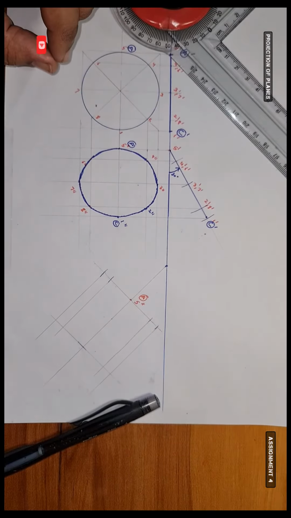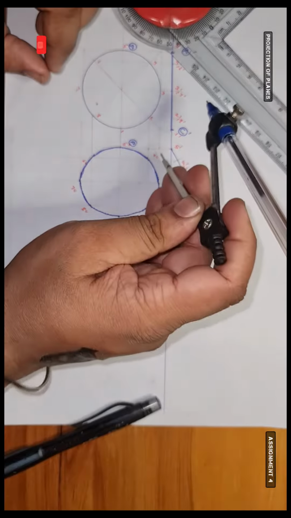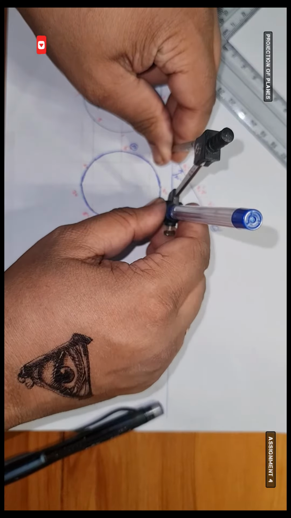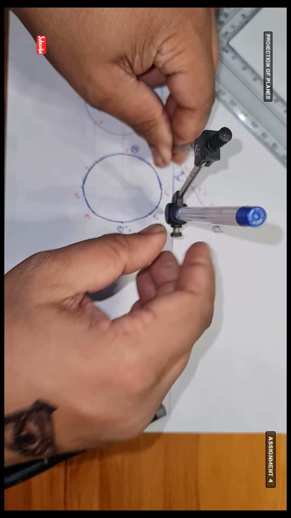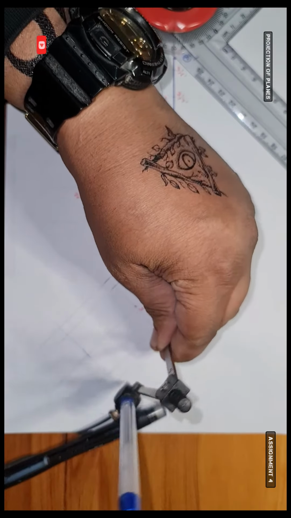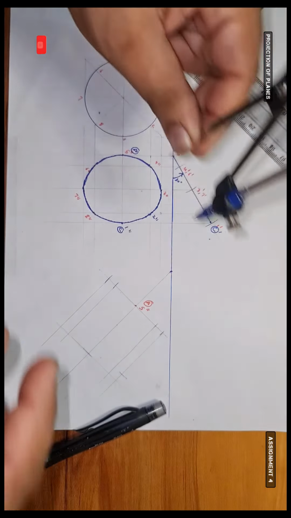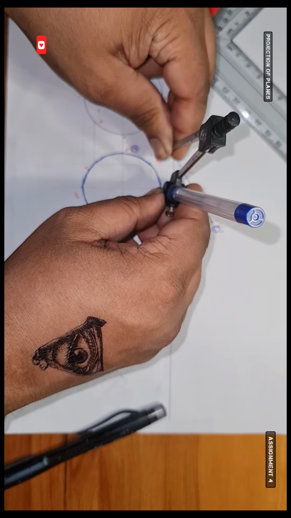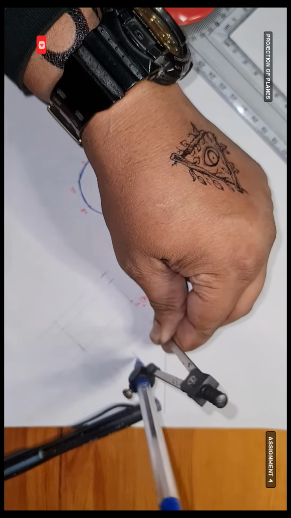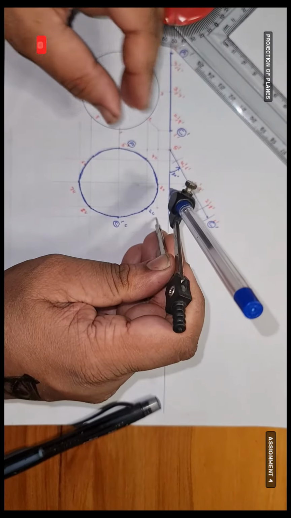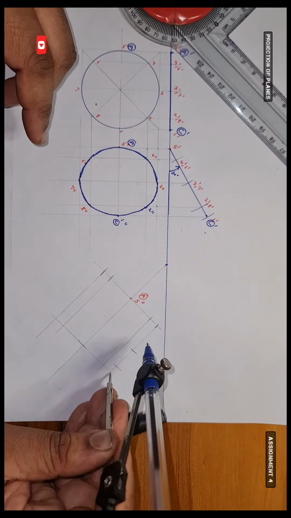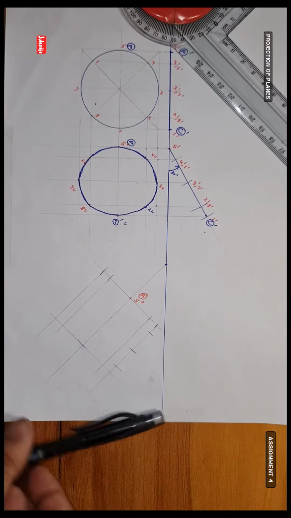Okay, now you have to measure this points also. From the bottom it is at this location, and for 3 you need to measure this distance. And for this point 4 you need to measure this distance from this point and this point.